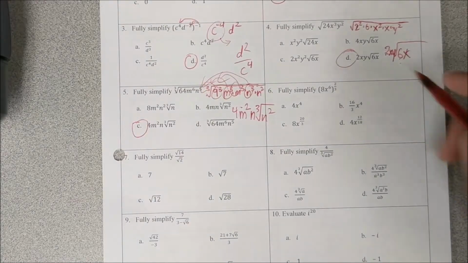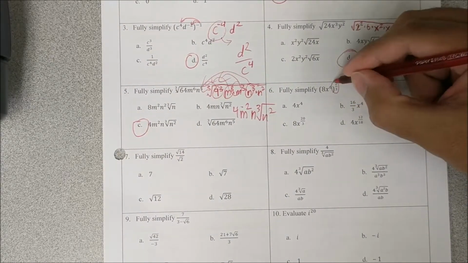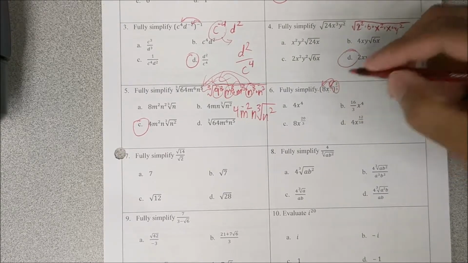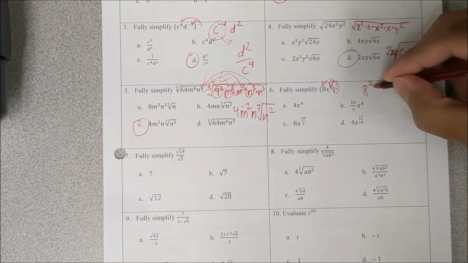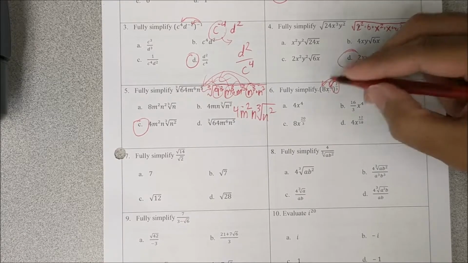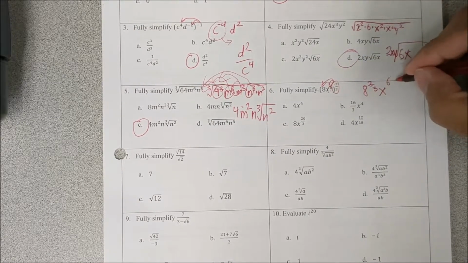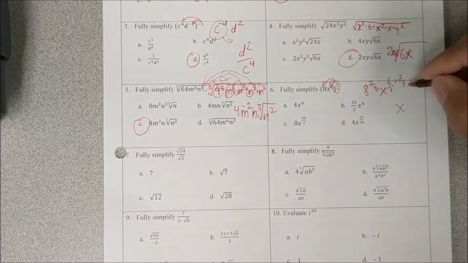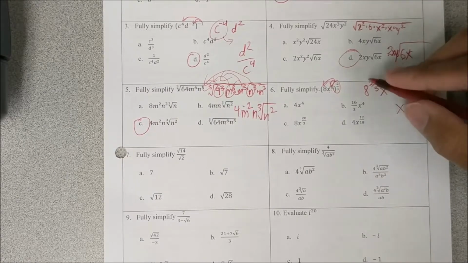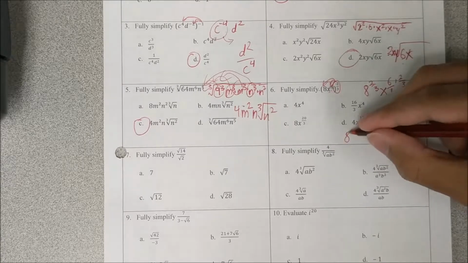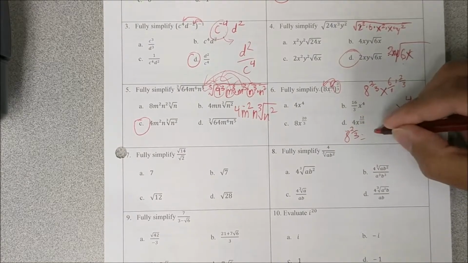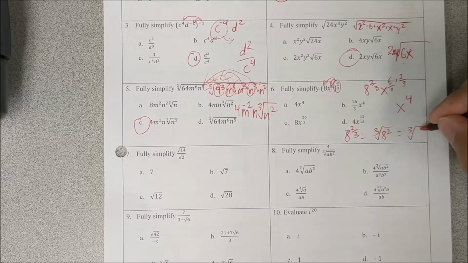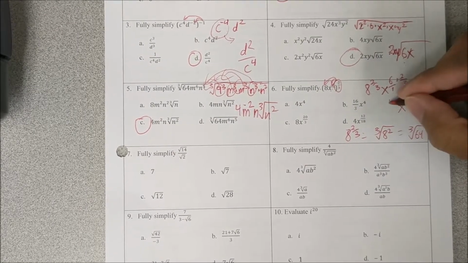Okay, simplify. So both parts get affected. The 8 and the x to the 6th get affected by the 2/3. So 8 is to the 2/3. And then when we have an exponent to another exponent, we multiply them. So the x part becomes x to the 4th. Okay, how about 8 to the 2/3? We could rewrite that as cube root of 8 squared, which becomes cube root of 64, which becomes 4.